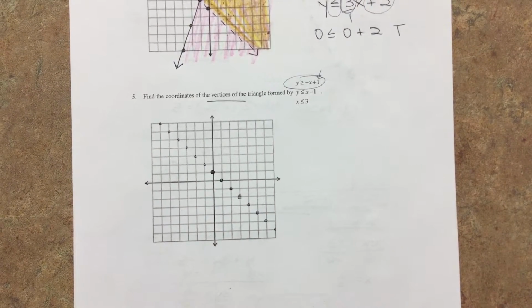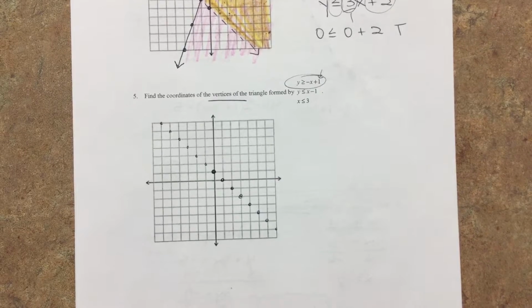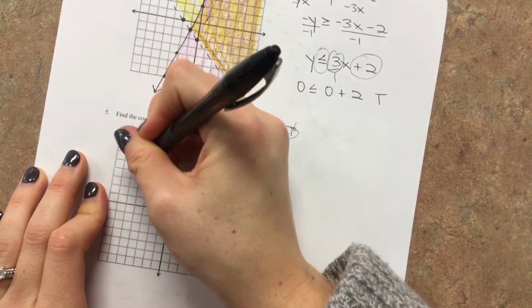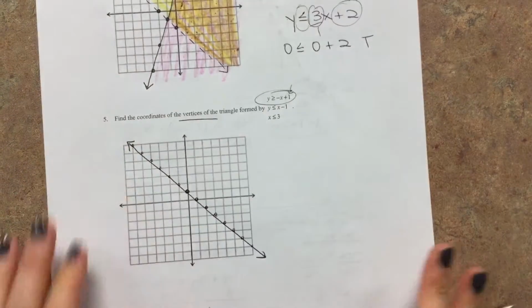If we're finding vertices, we need it to be accurate. So you need to make sure that you're actually plotting every point throughout the whole grid so you know exactly where the intersections are going to happen. Okay, it's a greater than or equal to, which means it is going to be a solid line, like that.